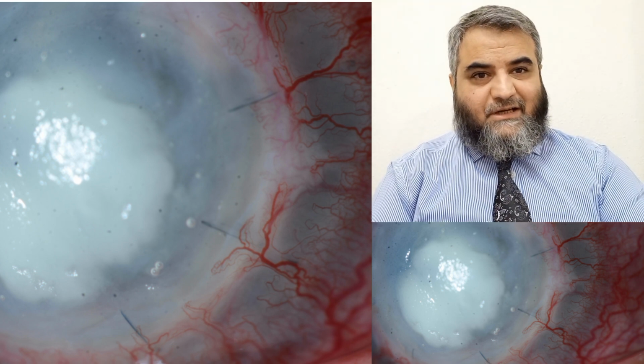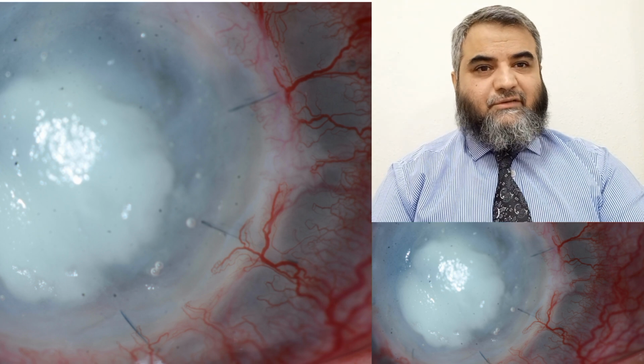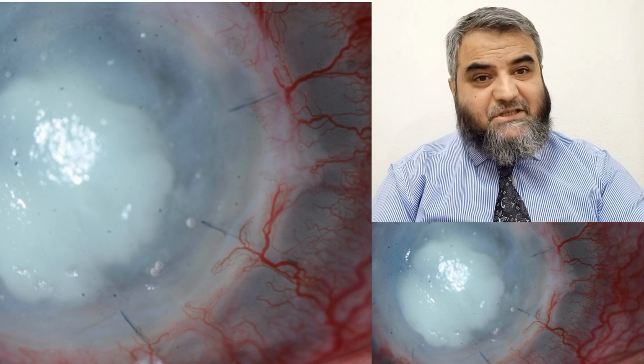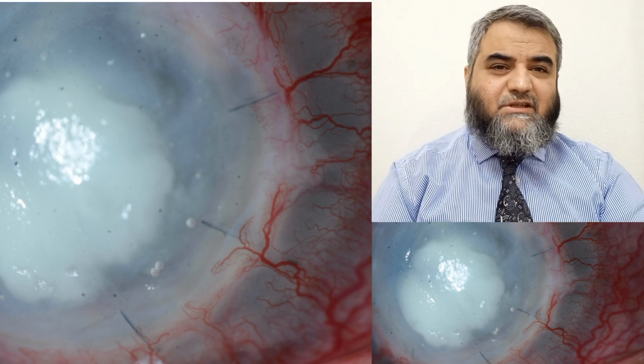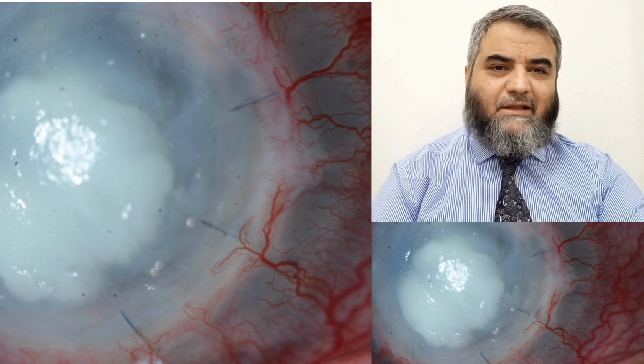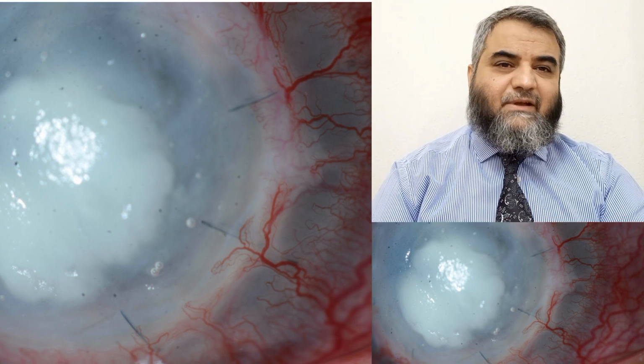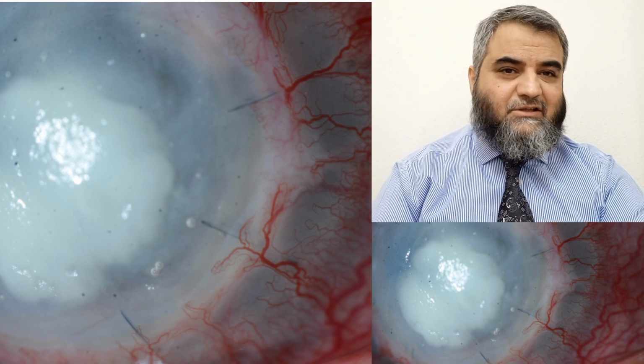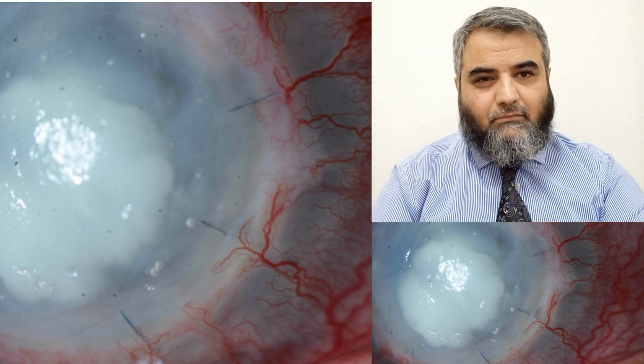Once the infection gets under control, these patients usually develop opacities, and this opacity can later be managed with a new corneal graft once everything has settled down and it is free from any infection.